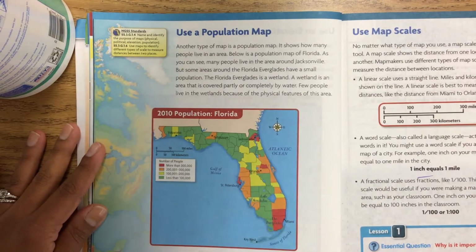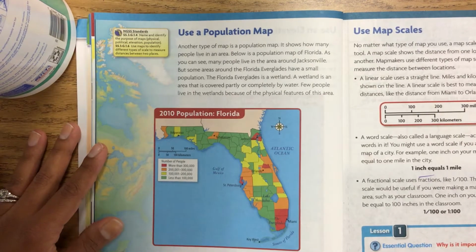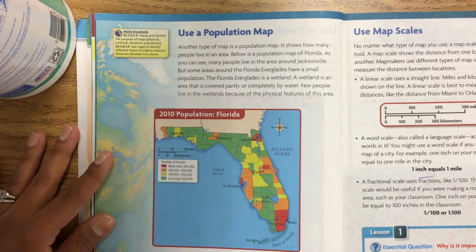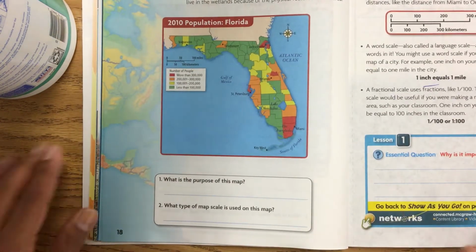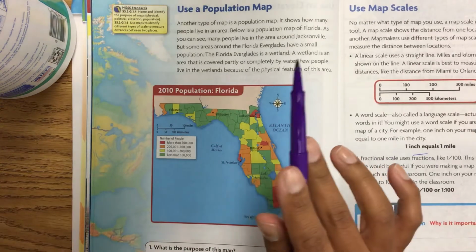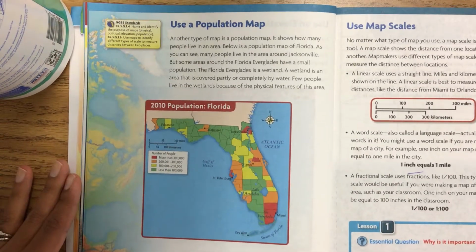Hi boys and girls. Today in social studies we are going to be learning about using a population map and using a map scale. You'll need your social studies book and page 18 and 19, and then you'll also have your pencil and your highlighter. All right, let's get started.